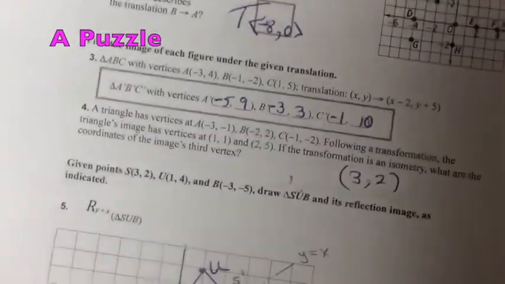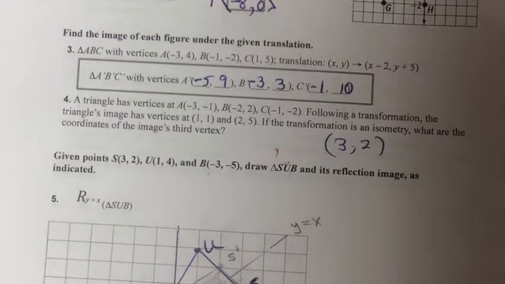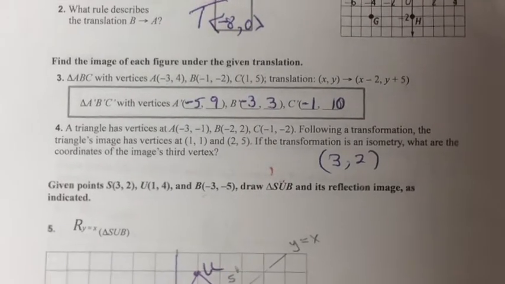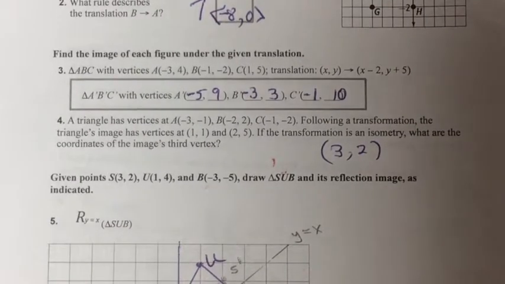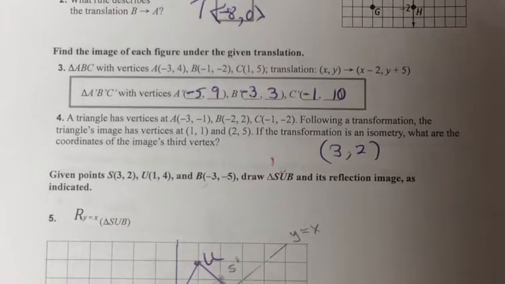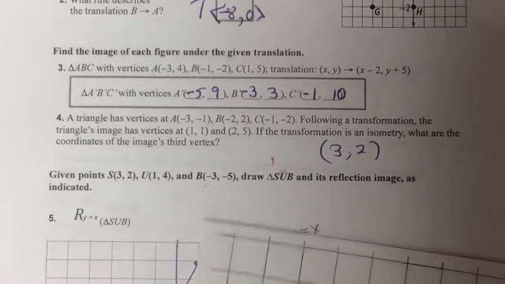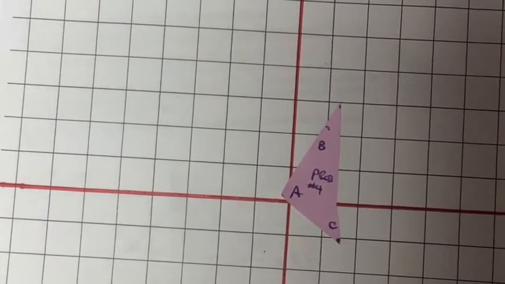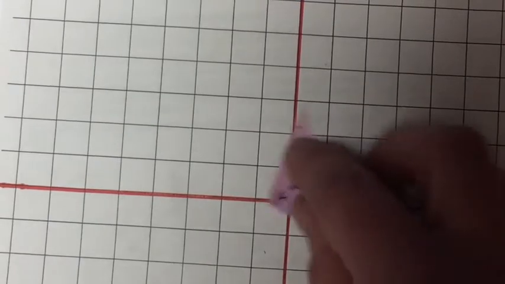Everybody had this question. Triangle has its vertices at A, negative 3, negative 1, B, negative 2, 2, and C, negative 1, negative 2. This is the kind of thing you really can do pretty much only if you draw a picture. Okay. I'm going to do this the physical way here. I'm going to say, here's my triangle, and I'm going to take A, which is negative 3 comma negative 1. I'm going to put it here.